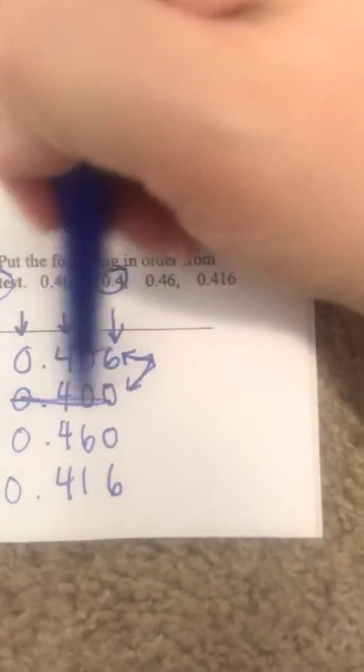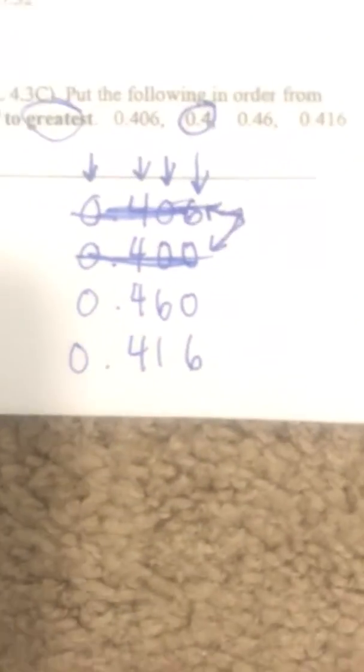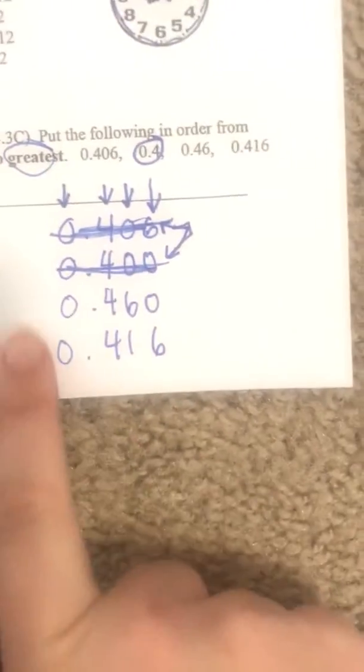They are the same. So I'm going to put that over there. And then I'm going to put right in front of it. I'm going to put those zeros there so you see where that came from. So 400 is smaller, and then 406 is a little bit bigger. Okay, now let's compare what we have next. Let's just look at the whole value.